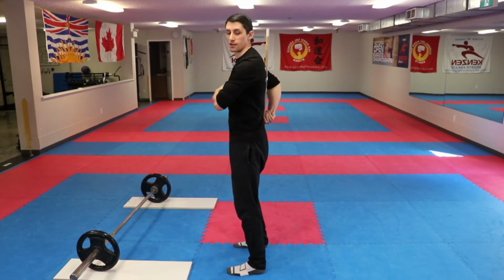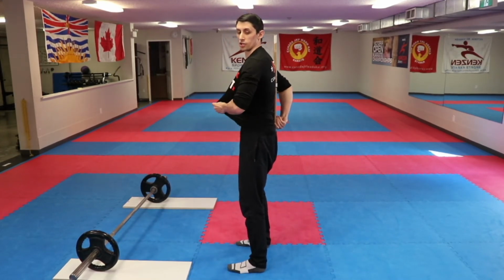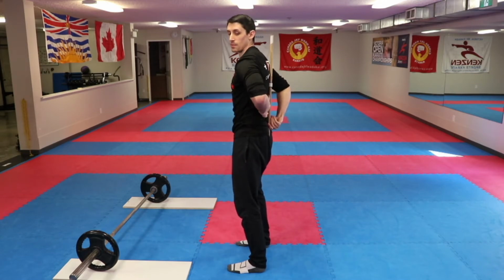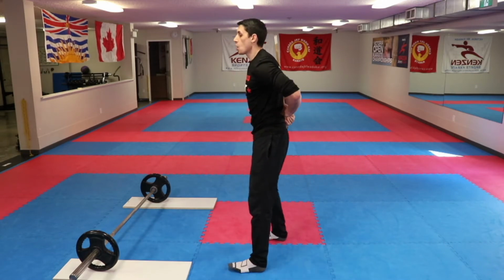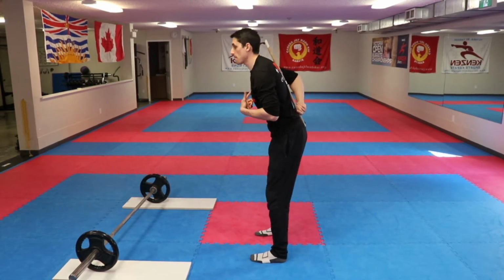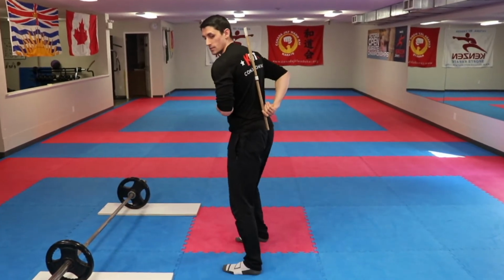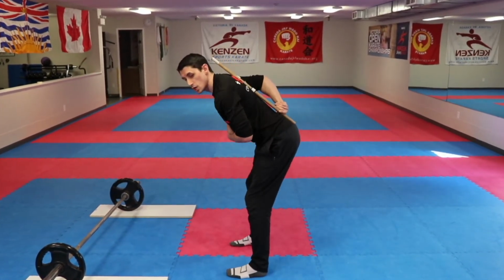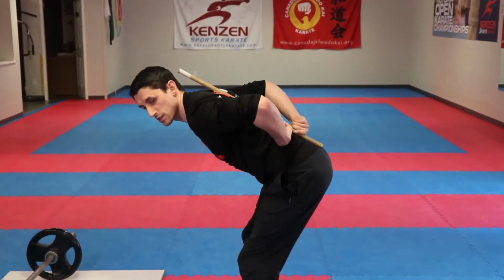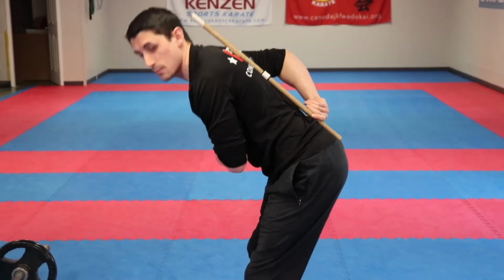So you can see here, if I just hold this here, I have a natural curve in my spine. There's space in between this stick here. When we do our hip hinge, we should be able to maintain the curve in our lower spine. Maybe if I turn this way, curve in the lower spine. See how there's a little bit of space between there? That should stay there when you do your hip hinge.